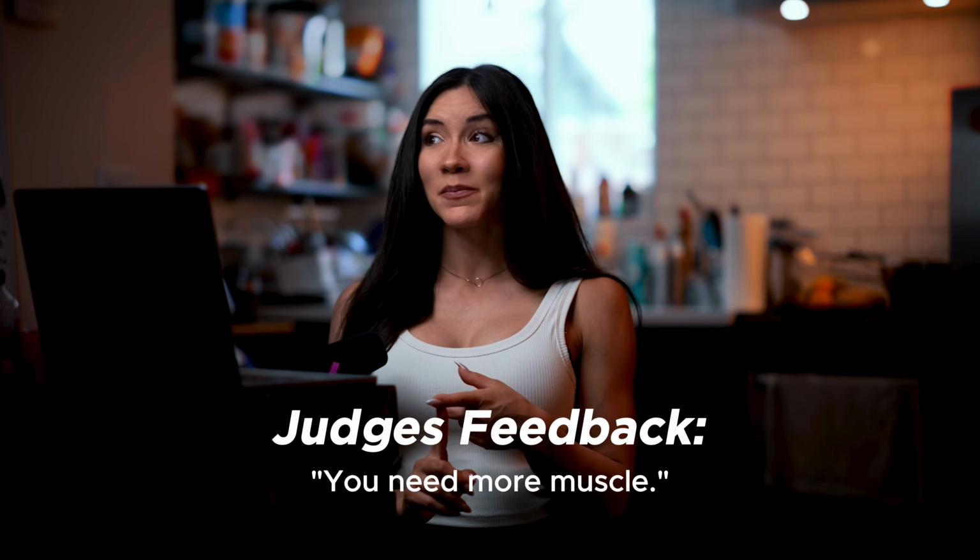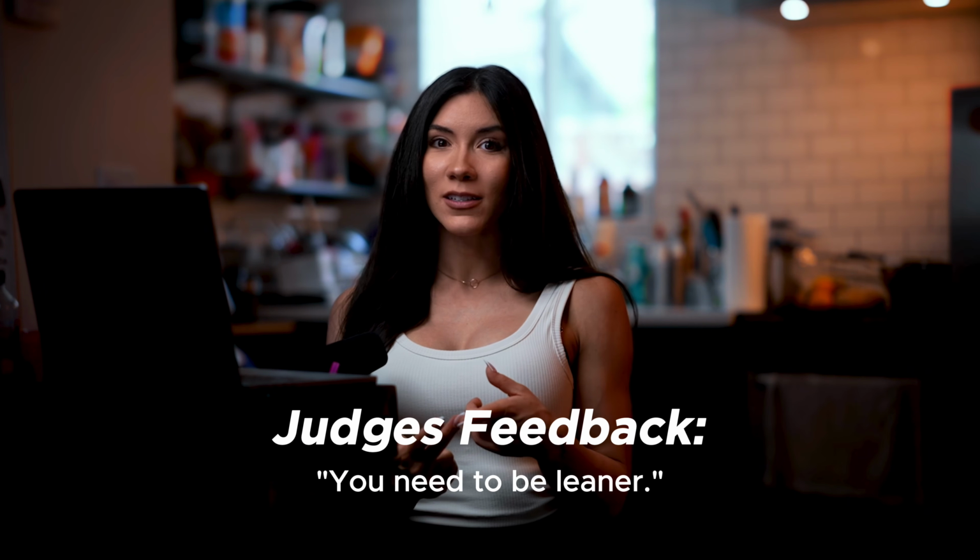Now, on the flip side, let's say you go into your first show and you really dial it in, and your feedback is you need more muscle, or, in some cases, you need to be leaner. If this is the case, then you and your coach can decide whether or not it makes sense to maybe pull back a little bit and compete in the fit model division at your next show.